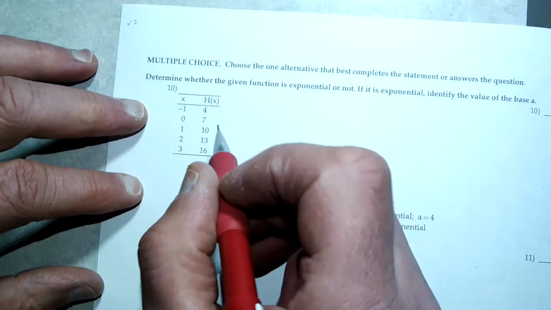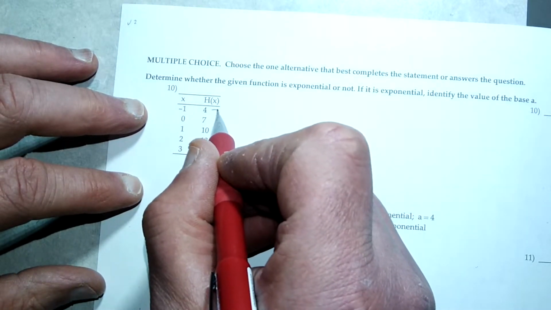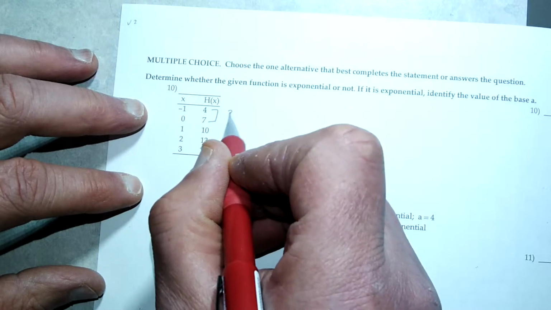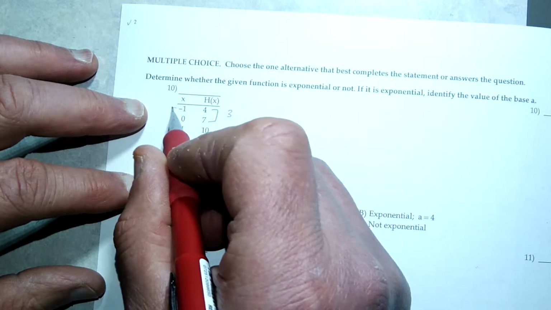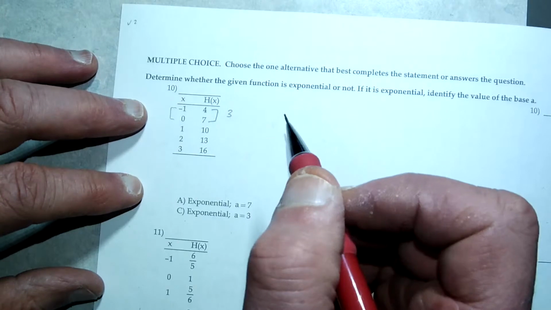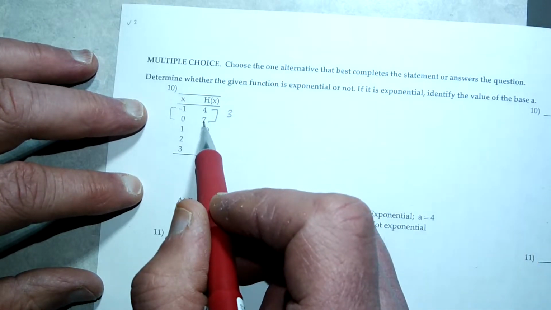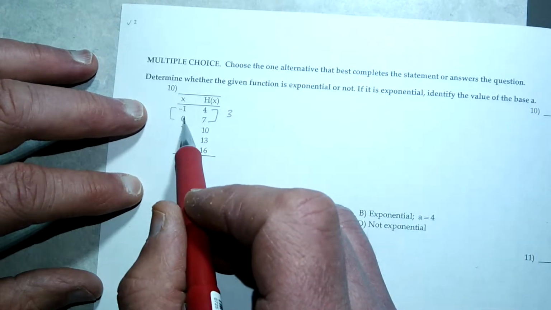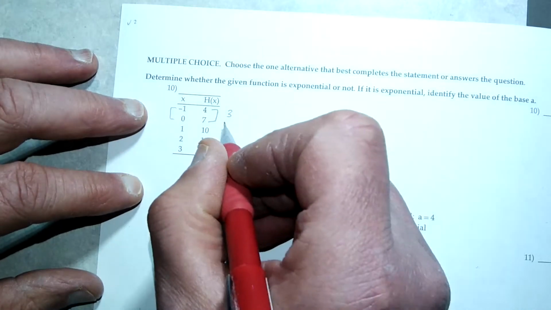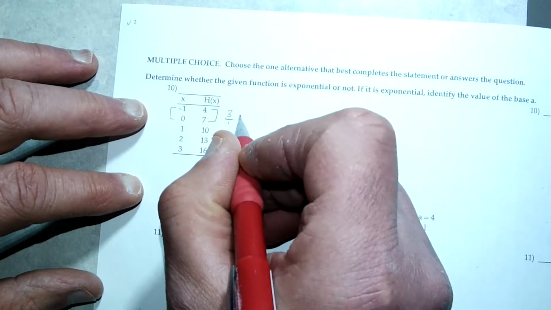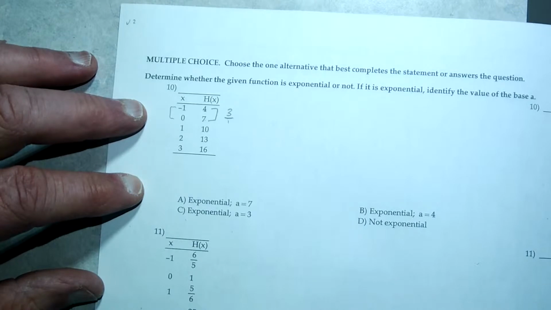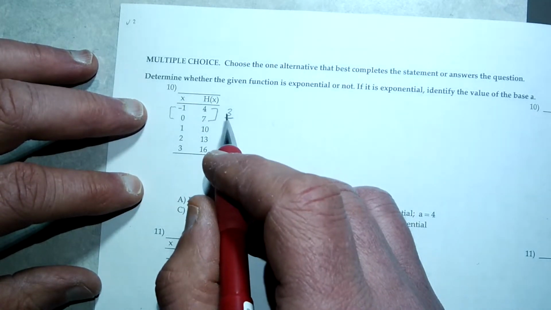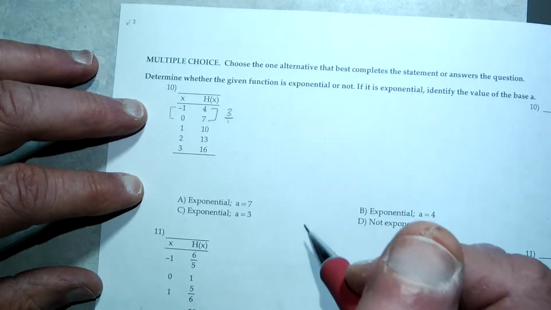And so if we took a look here, the change in y from this point to this point is 3, and the change in x from this point to this point, let's see, that would be 7 minus 4 gave me 3, and 0 minus negative 1 would give me 1. This is a 3 to 1 change in y over change in x, and so my average rate of change from this point to this point is 3 to 1.